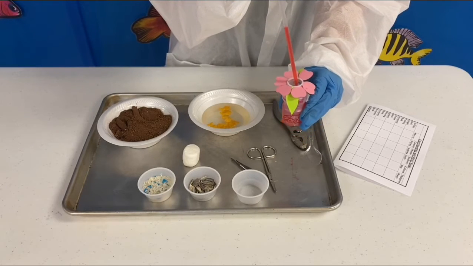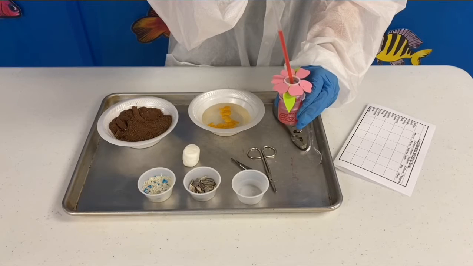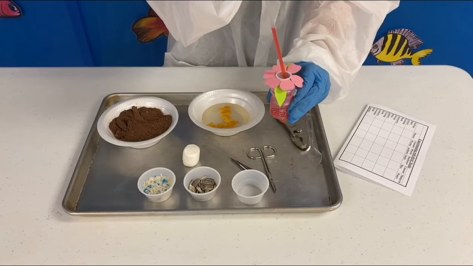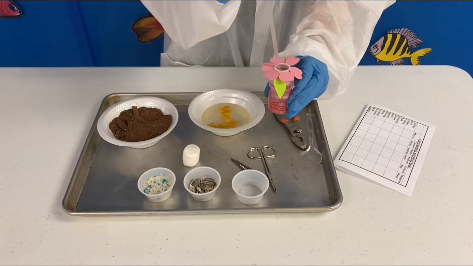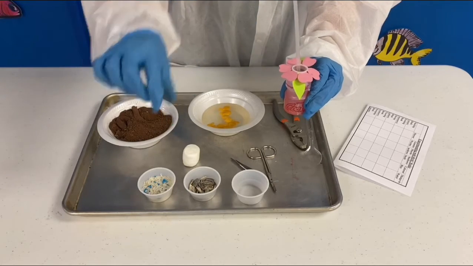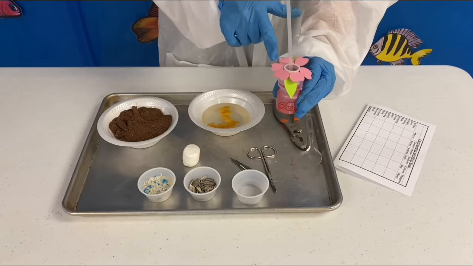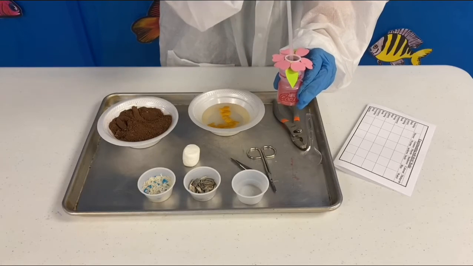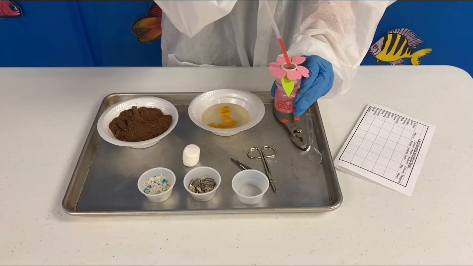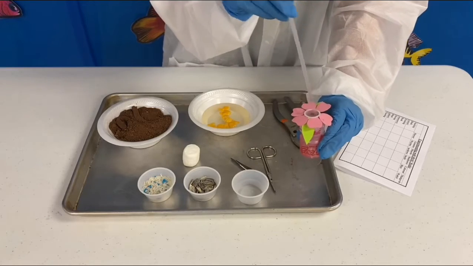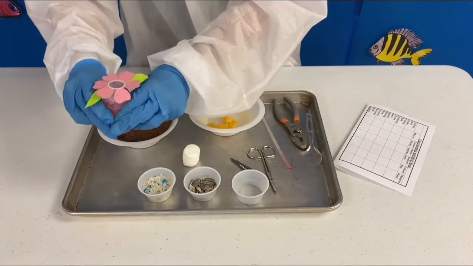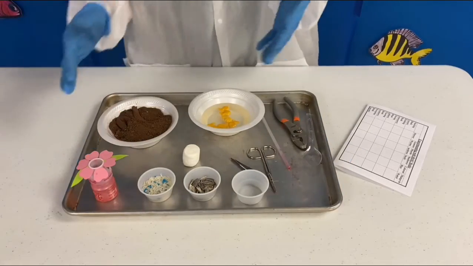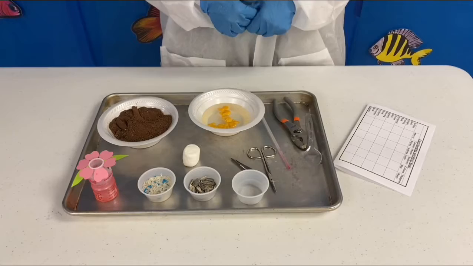Yes. Now, I know you might say, well, what bird has a straw for a beak? Well, it's not really a straw, but if you think of the hummingbird, it has a very long, thin beak, and it drinks nectar from flowers. And so it would be something like this, and that's how it would get the nectar out of the flower.